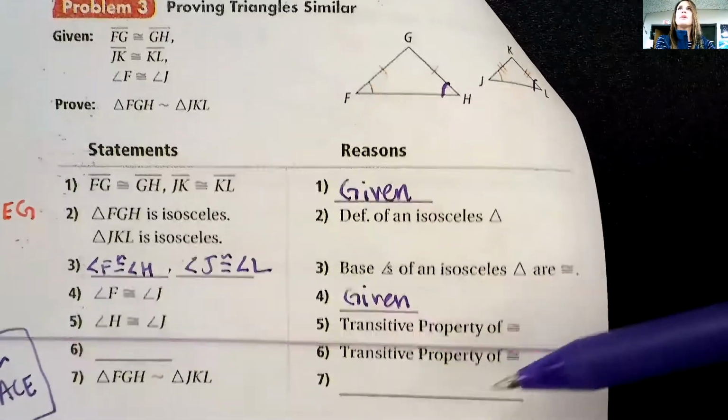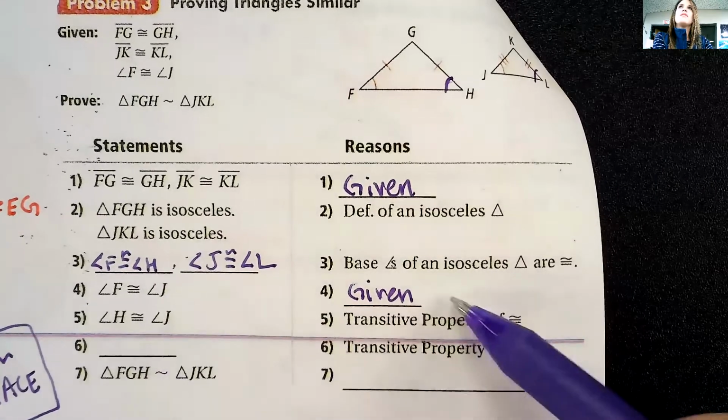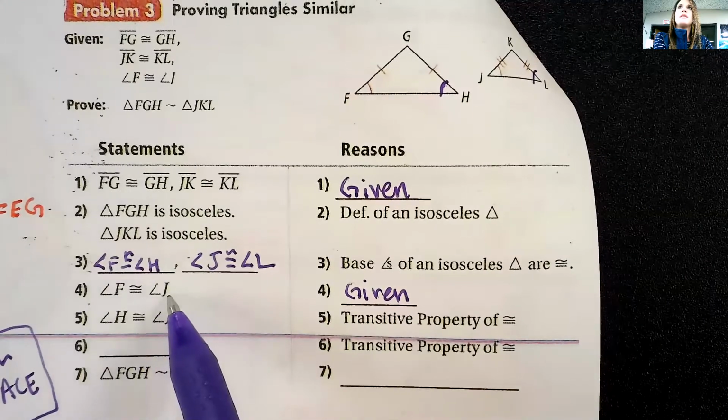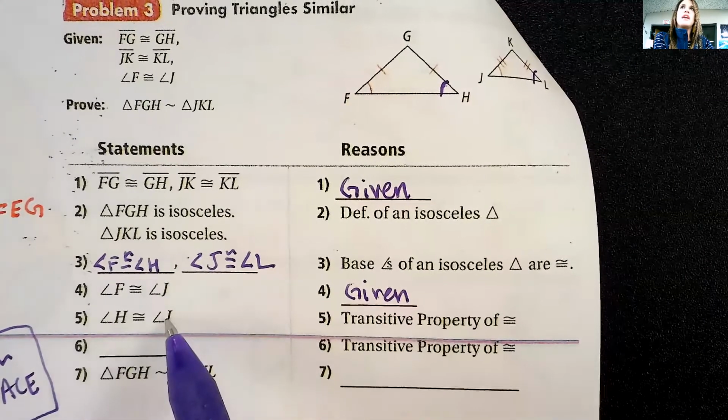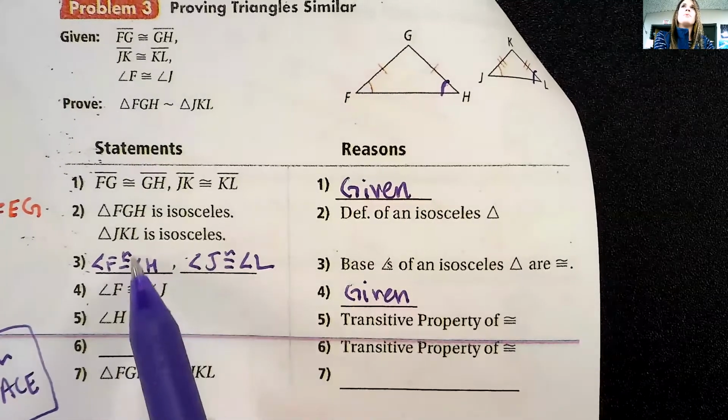So by the transitive property, H is congruent to J. Then they're going to use the transitive property again. F is congruent to J, H is congruent to J. We could say F is congruent to H, but we already said that.